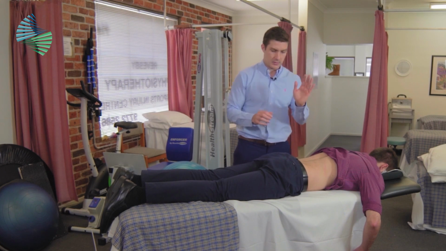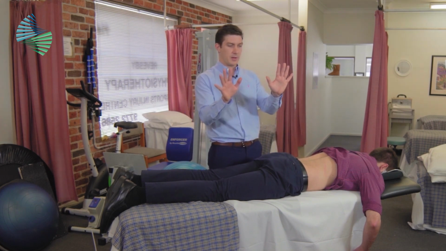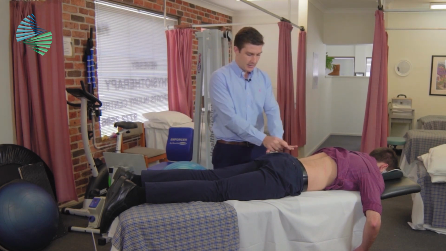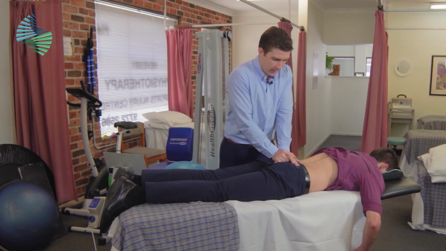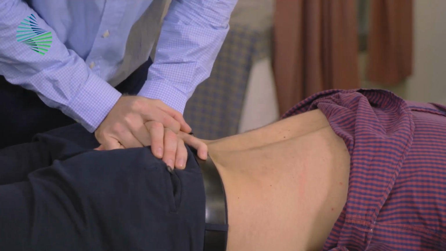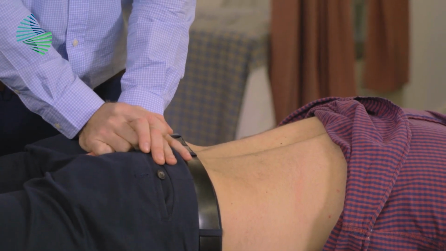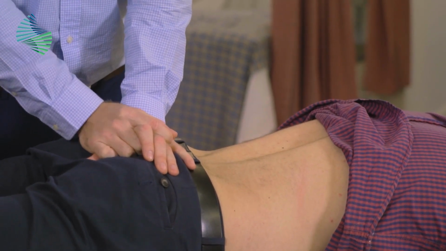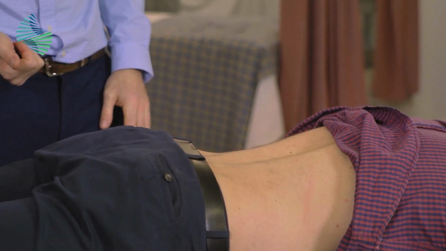I also like to do what's called a pisiform grip, so hands together, make a C, and then mobilizing the sacroiliac joint. Again, I'm not pressing extremely hard, we're just gently mobilizing, and that should be enough to reproduce the symptoms. This is really important to determine, as I said before, if the patient's going to respond to manual therapy.